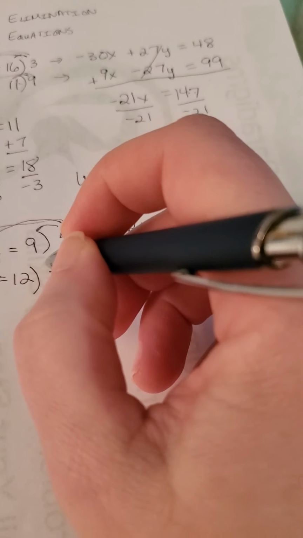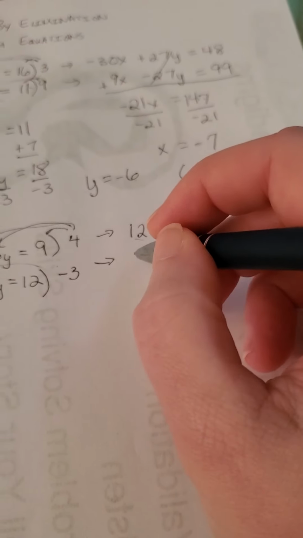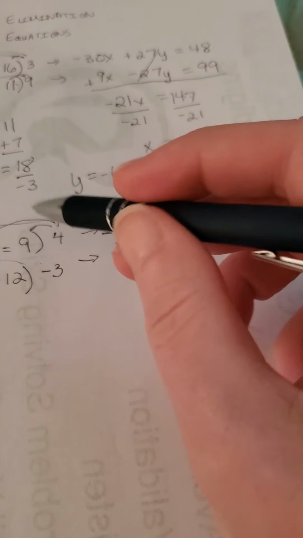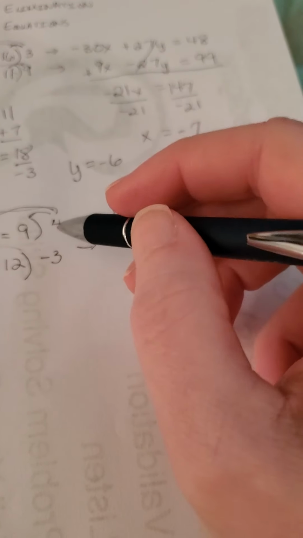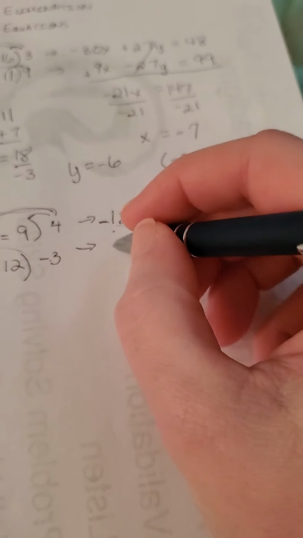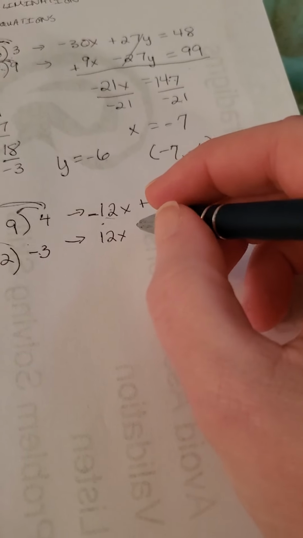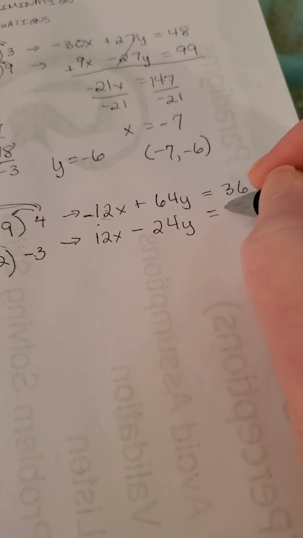Now I do the bottom one by the -3 and do -3 times a -4x is going to give me a positive 12x. That should be a -12x in that top one, because I did -3 times 4. That should be a -12x. -3 times a -4 is going to give me a positive 12x. And -3 times a -8y is going to give me minus 24y. And -3 times 12 is a -36.